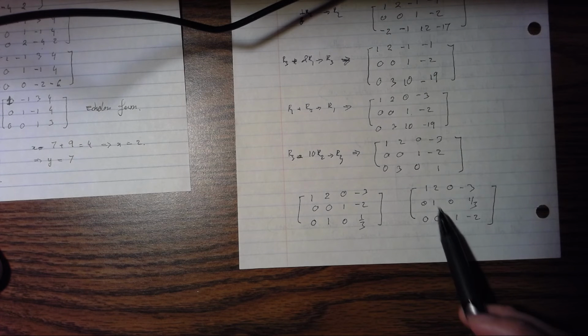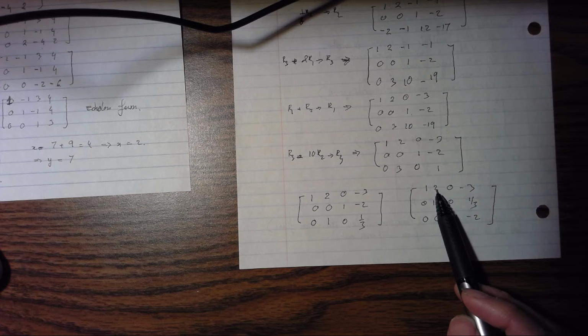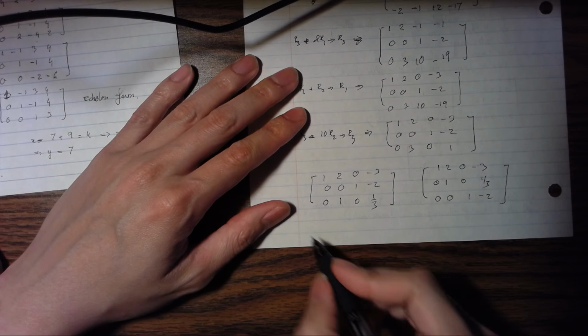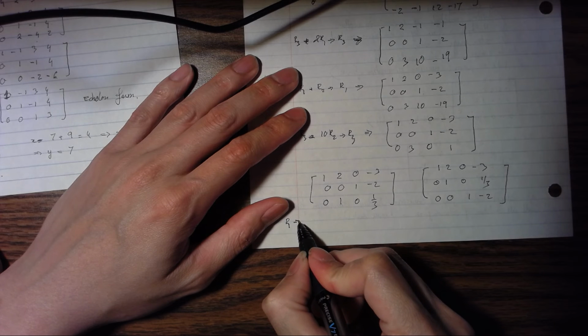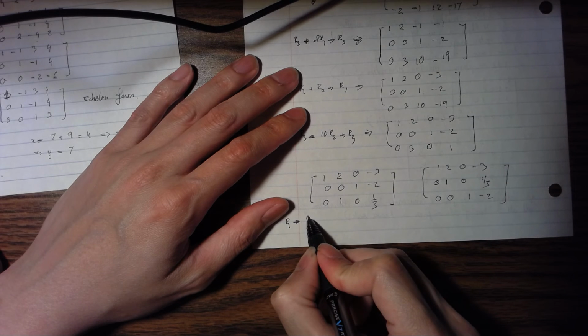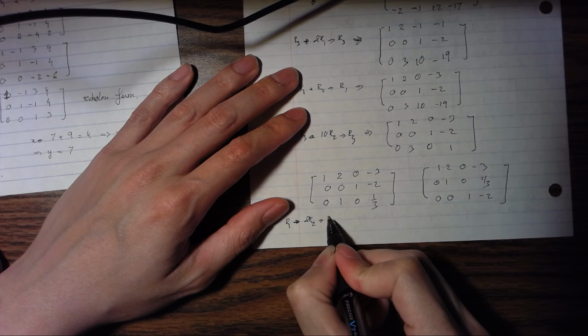So this is not reduced echelon form, because we need to have 0 over here. It means you need to change R1. So R1 will be R1 minus 2R2.